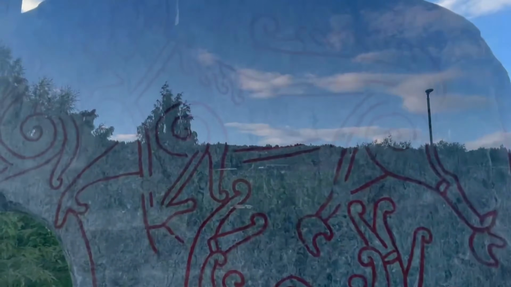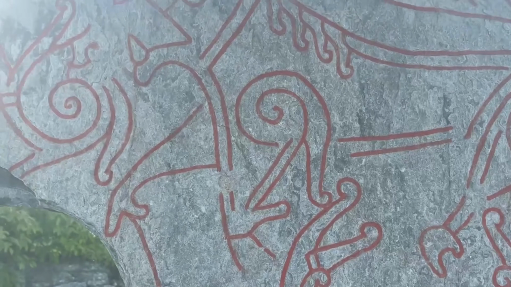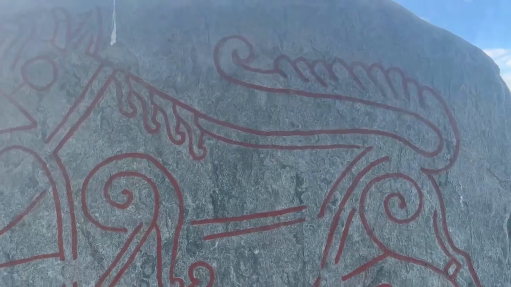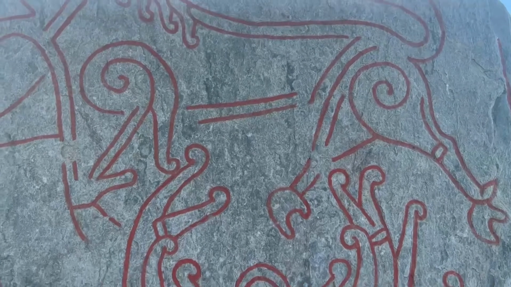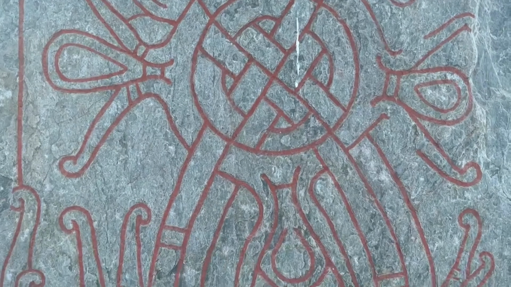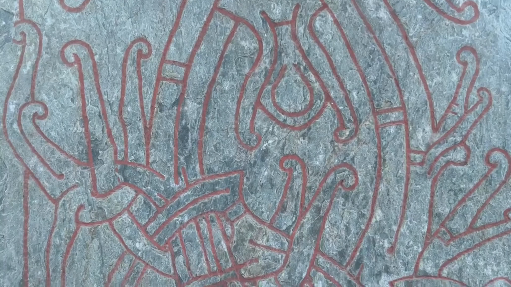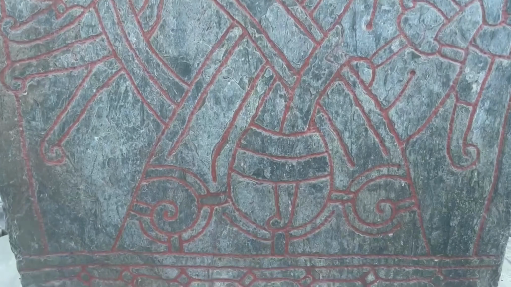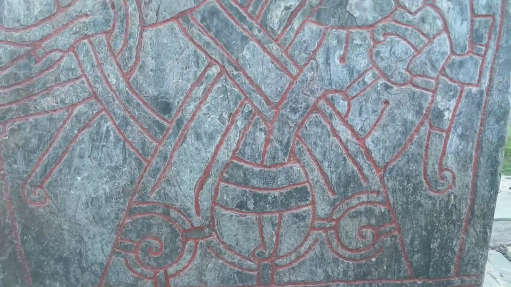Let's see if I can get close here and show you the carvings up close. Wow, look at that. This is almost 1,000 years old. And what a privilege it is to see these intricate designs in such a beautiful condition. Wow. And what is interesting is that the runes themselves are not integrated into the designs, but are on the side of the stone. So check this out.